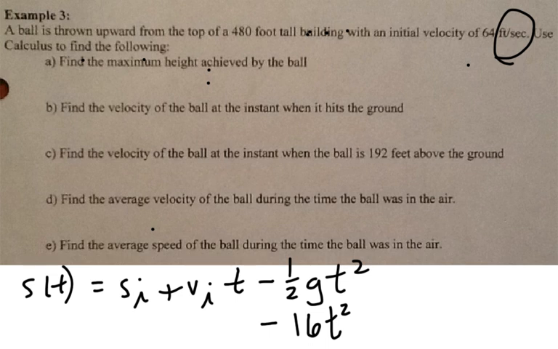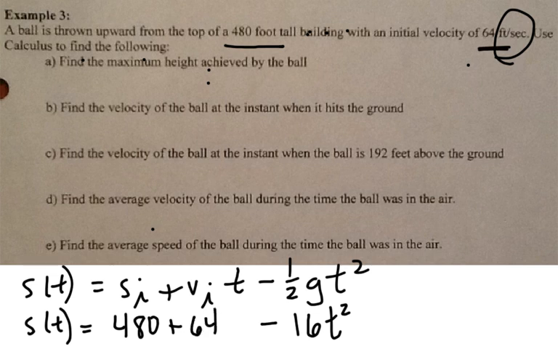So, what else do I need here? An initial position. It tells me that it starts at 480 feet. So there's my initial position. And my starting velocity is 64. So 64t. There's my position equation. 16 is actually a factor of all of these, FYI, but that's okay.